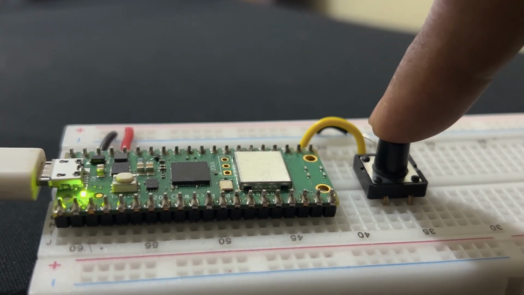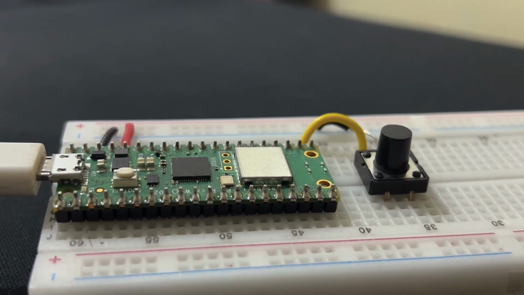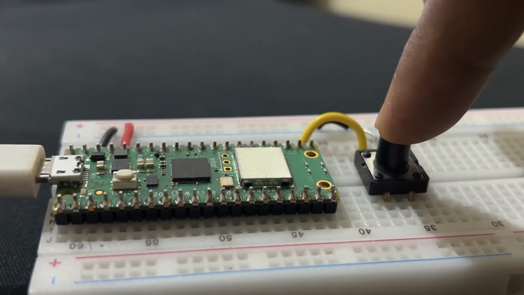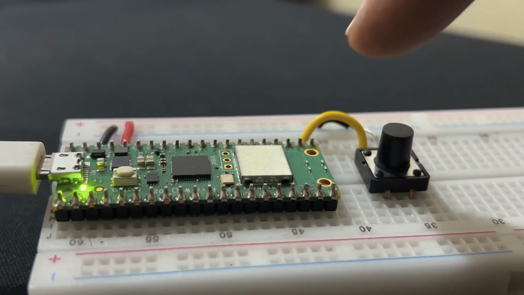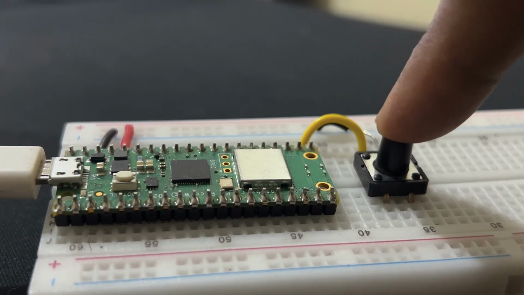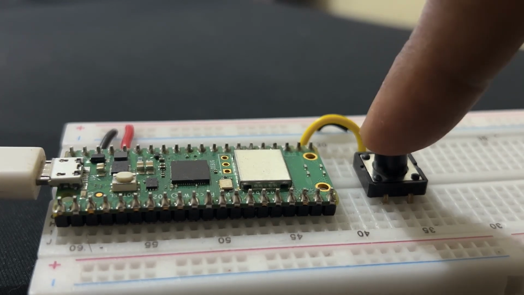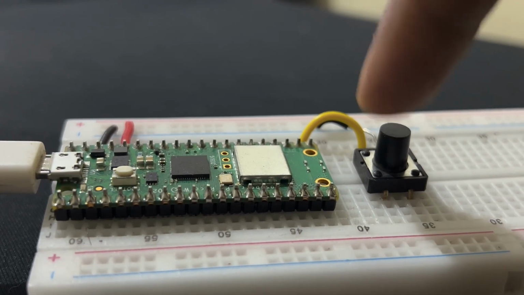Whenever I press the push button once, the LED is turned off. Whenever I press the push button again, the LED is turned on. So each time when I press the push button, the LED state is toggling. So this is the output which I got in the hardware.